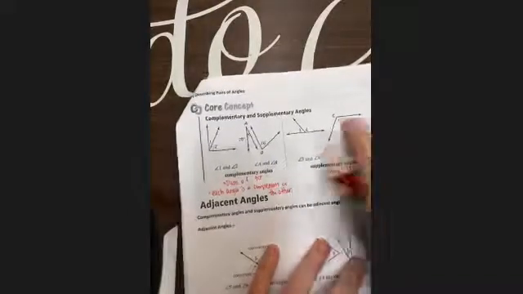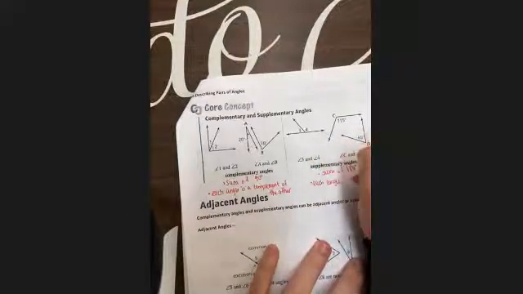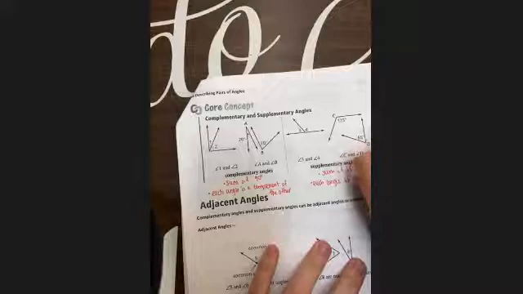Okay, and each angle is the supplement of the other.